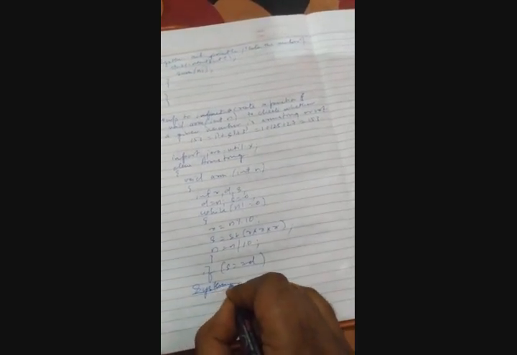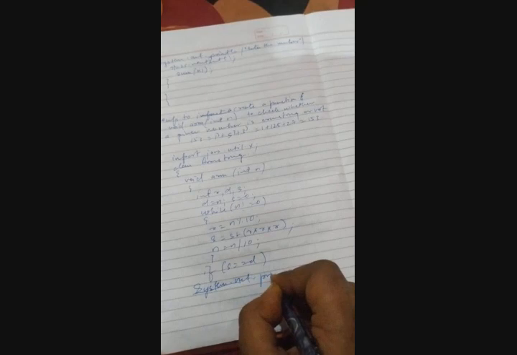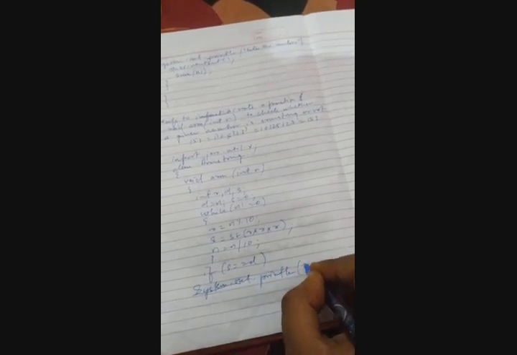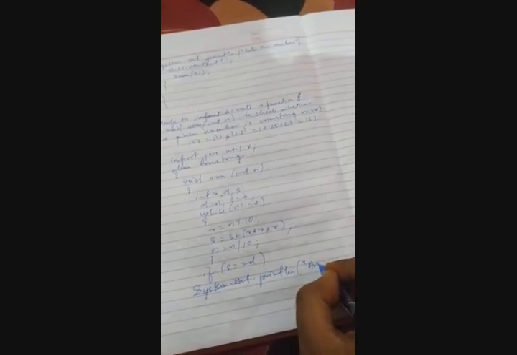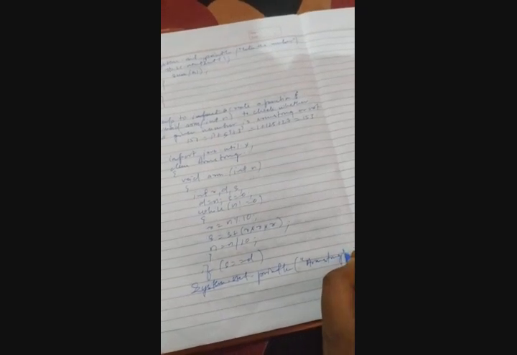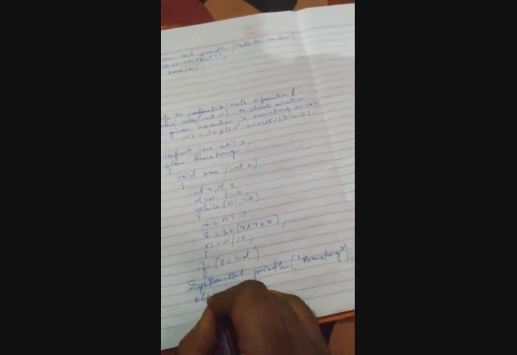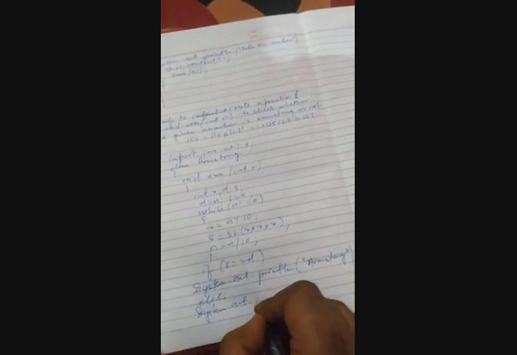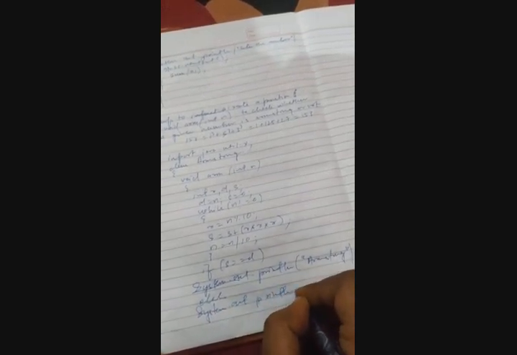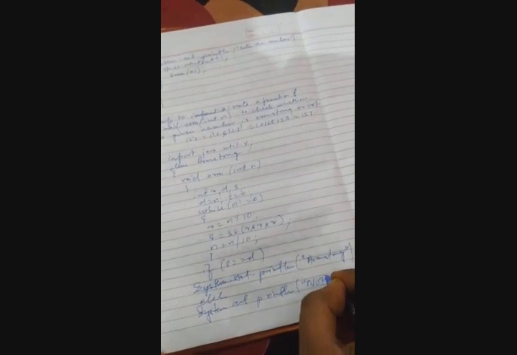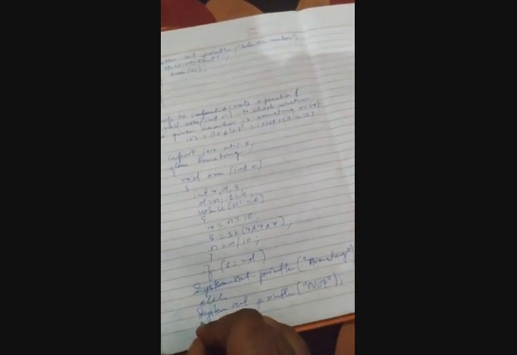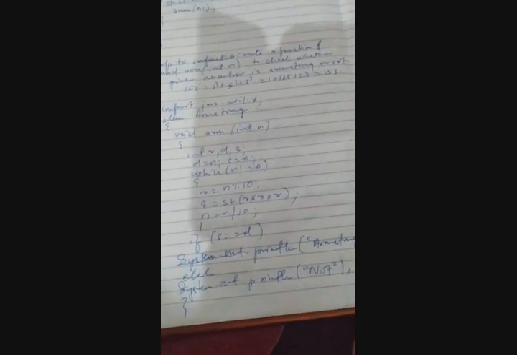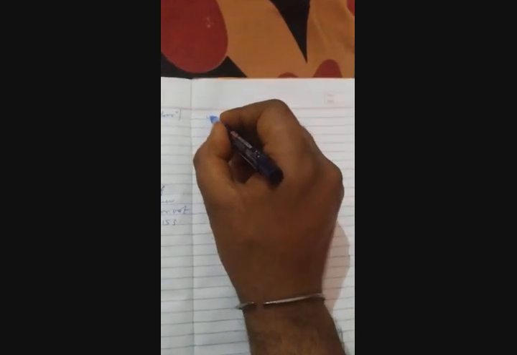If s equals d, System.out.println it's an Armstrong, else System.out.println not. Now close the arm method.